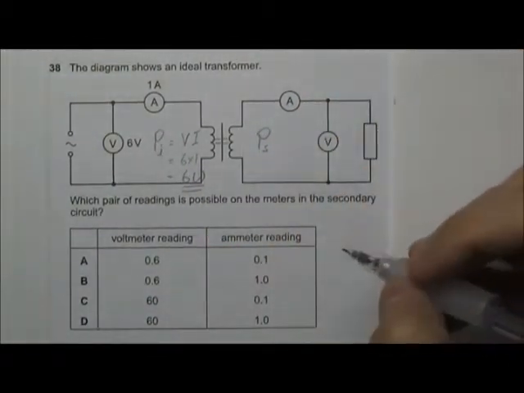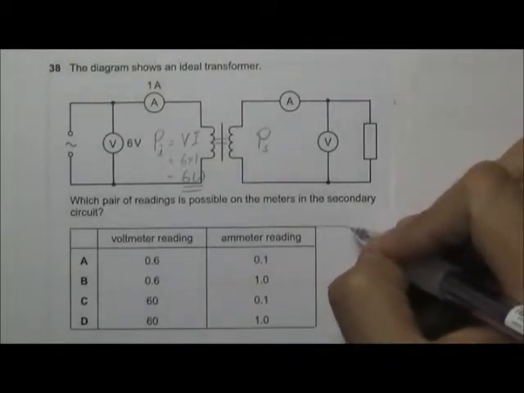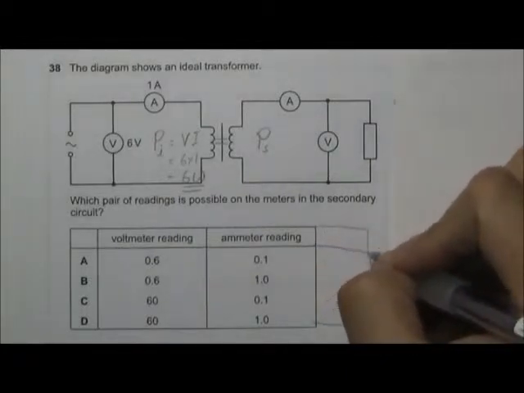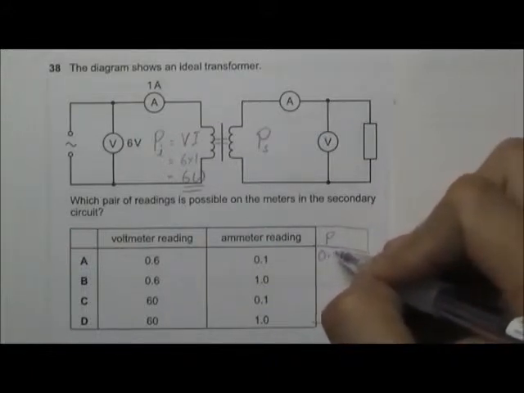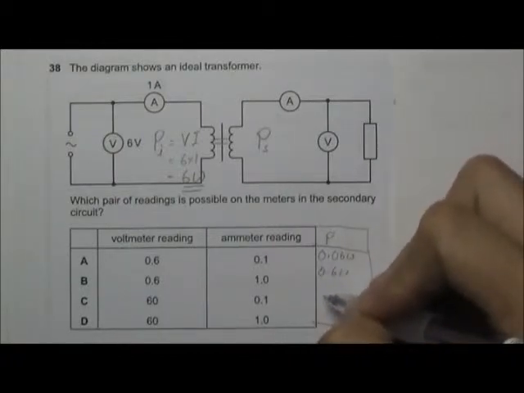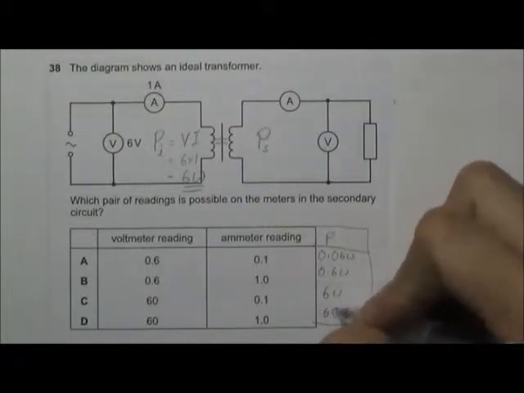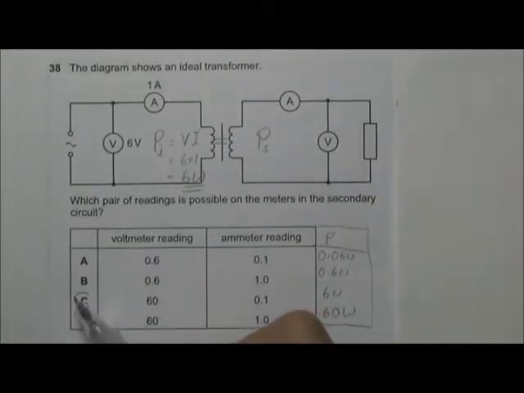So to find out which pair of readings is a possible one in the secondary coil, we shall evaluate a third column, which is the power. So option A will give us a power of 0.06 watt. Option B will give us 0.6 watt. Option C will give us 6 watt. Option D will give us 60 watt. So the answer should be C, because the power in the primary and the secondary coil should be the same.